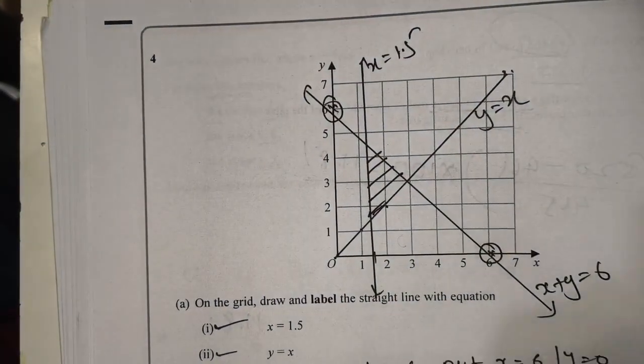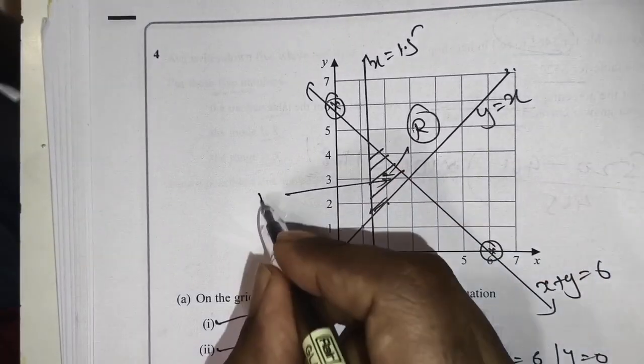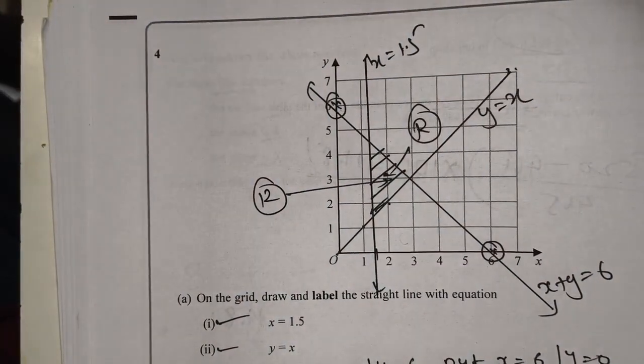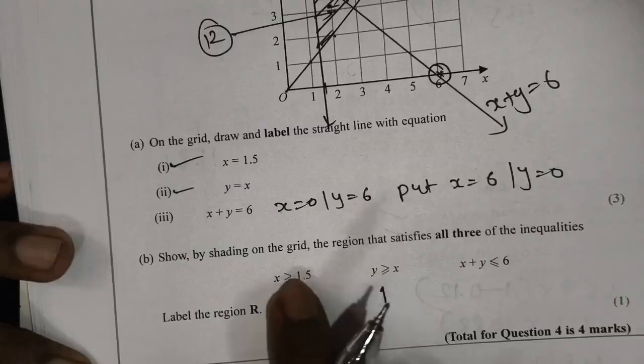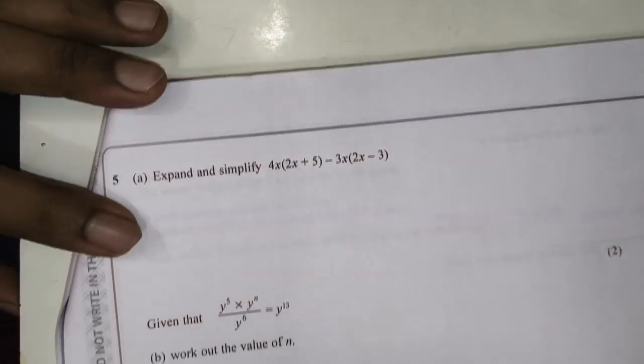okay, this is the region which is the region R, or you can say R is the region which is coming under this shaded region. Let's go to the next one.